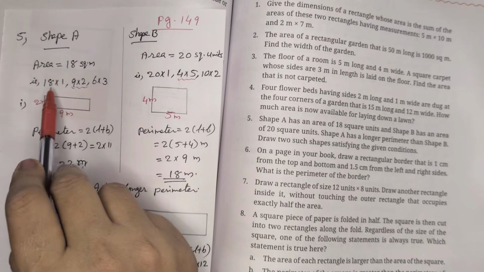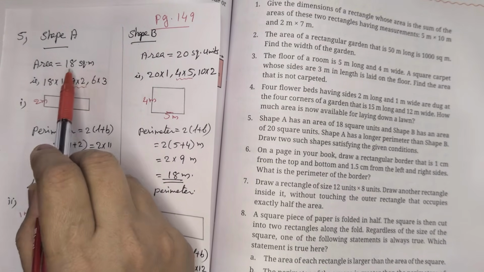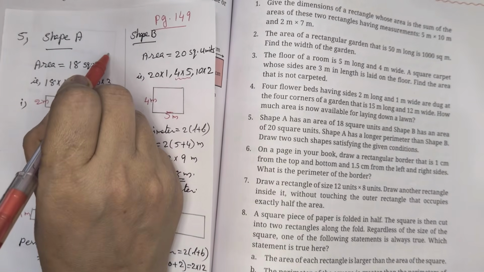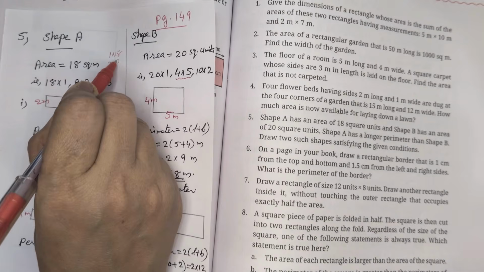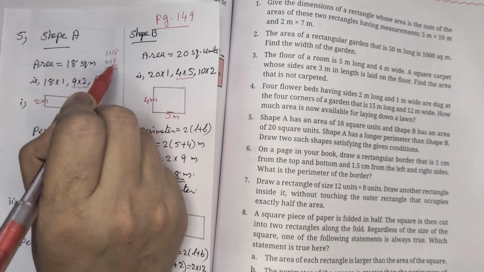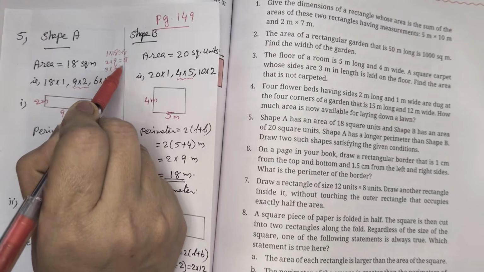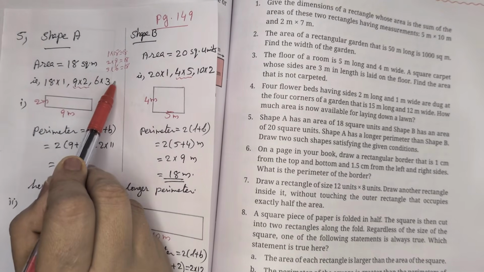And here this 18 shape A we can arrange in different manner. When we are taking the factorization, same as before, 18 we can write as 1 into 18, 2 into 9, 3 into 6. So all we are getting 18. So we can make the rectangle with all these three shapes.